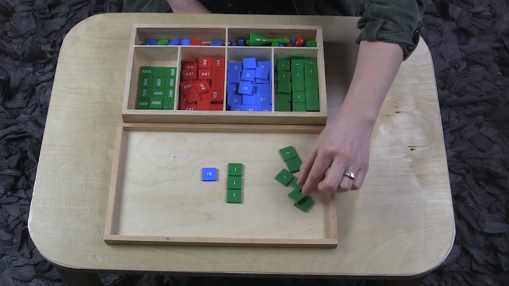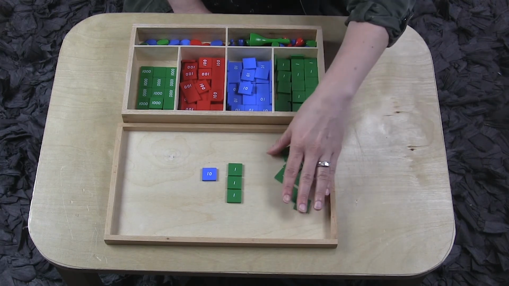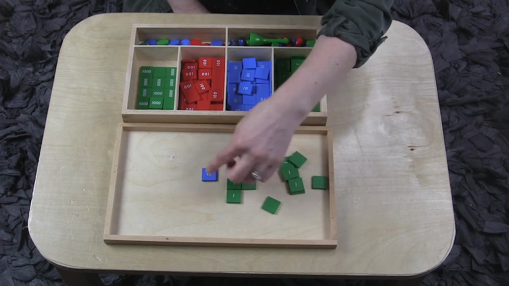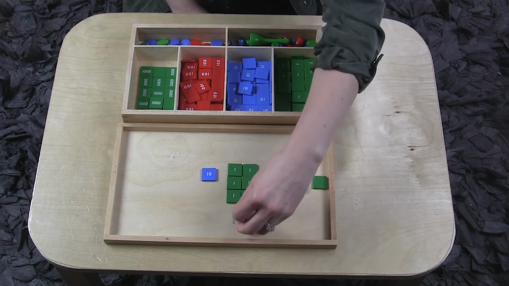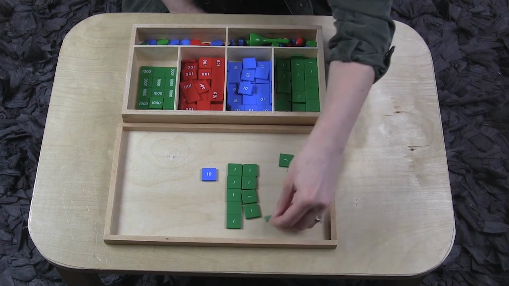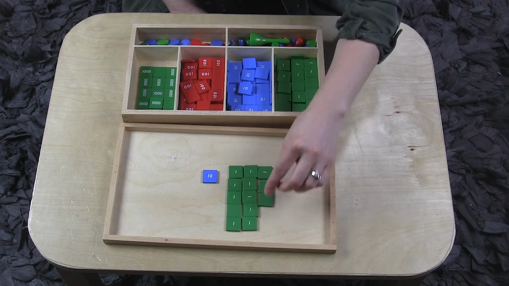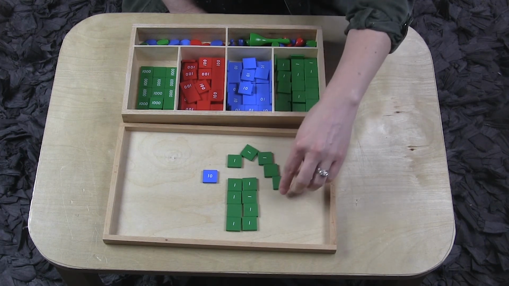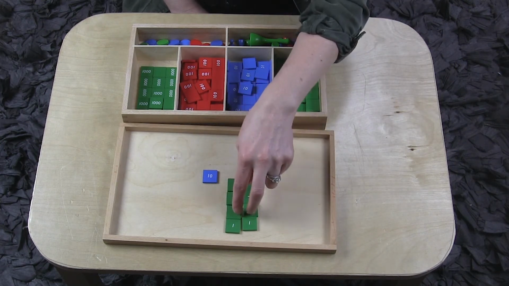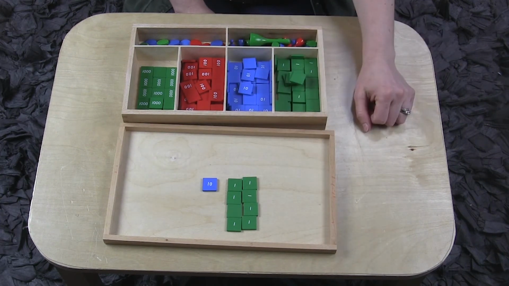1, 2, 3, 4, 5, 6, 7, 8, 9, and 10. Okay. Now he can see that he took 10 away. He has to put 10 back. And now he can take away 5. 1, 2, 3, 4, 5. And what's your answer? 2, 4, 6, 8. 18. 18 will be your answer.